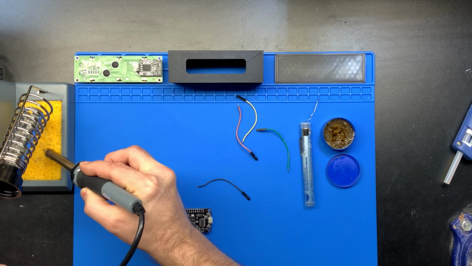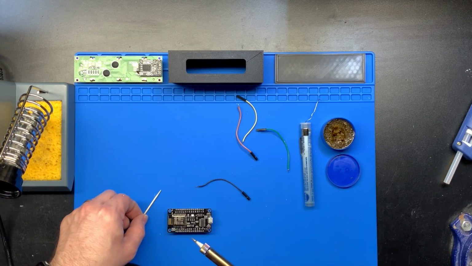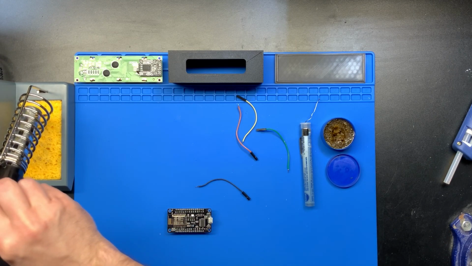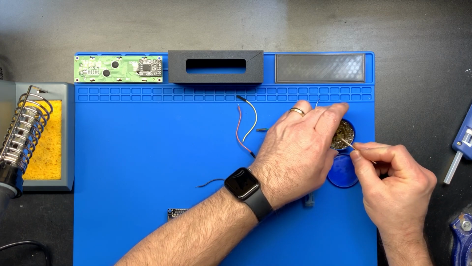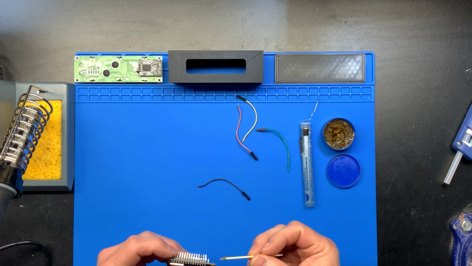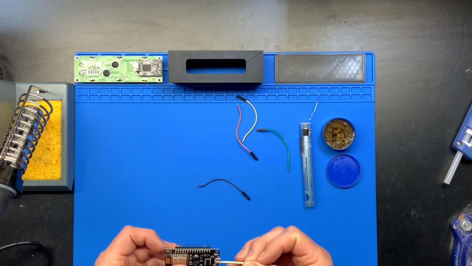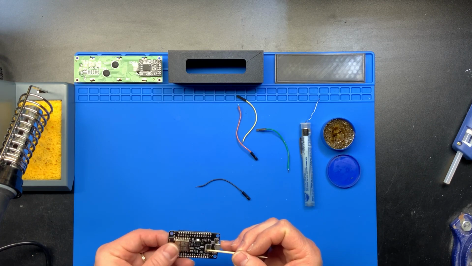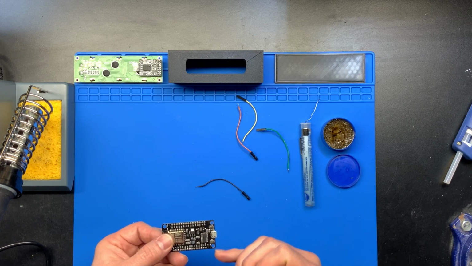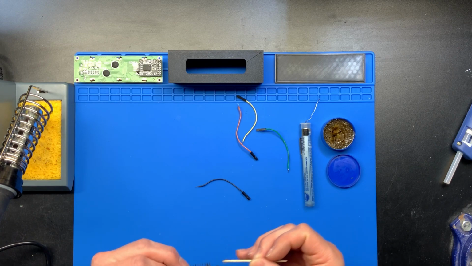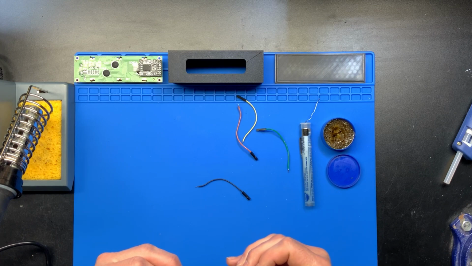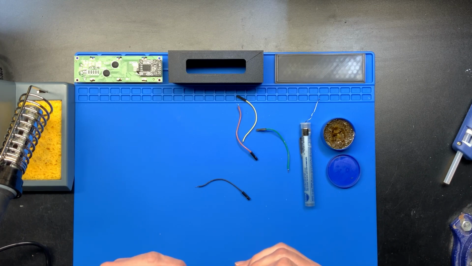Soldering iron should be ready. Before I do that, I'm just going to add some soldering paste. Make sure everything is okay. So we're going to use D1 and D2 and ground and V in. There we go.